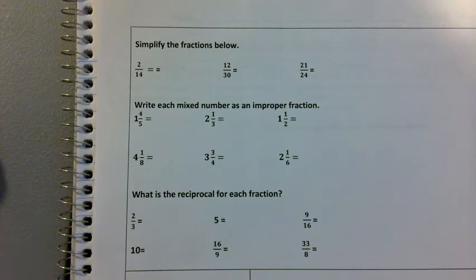Hey, so I wanted to go ahead and give you some tips and tricks on how to solve some of the problems on this assessment. So feel free to follow along. You can print this off as well, or you can show your work in a notebook.